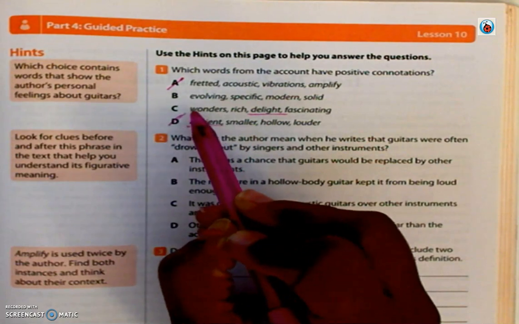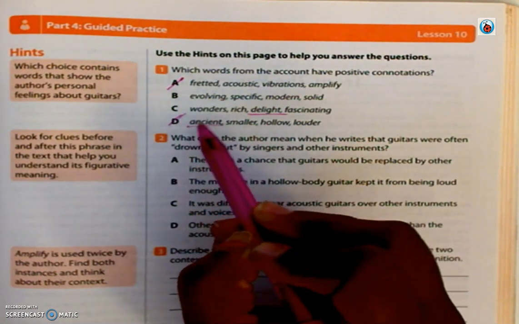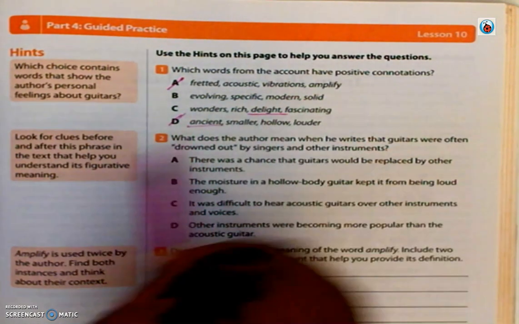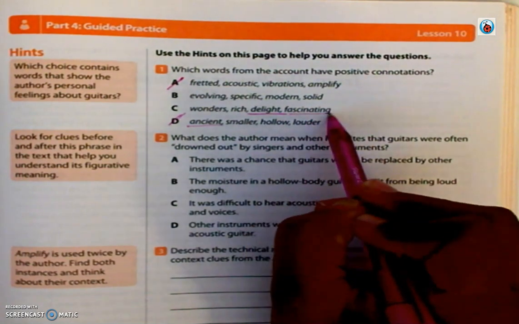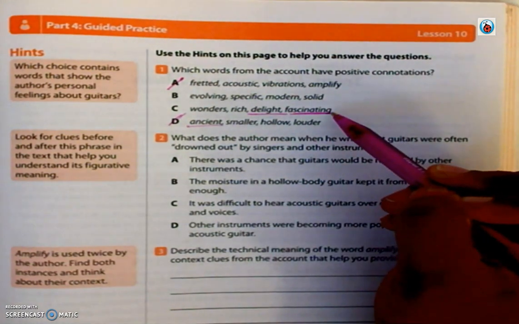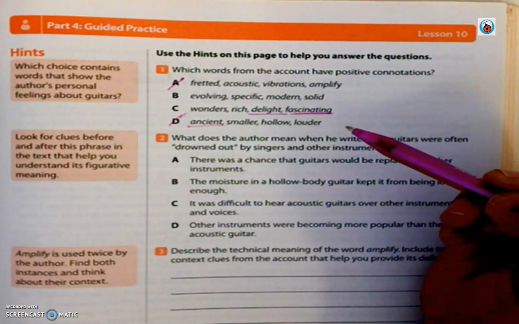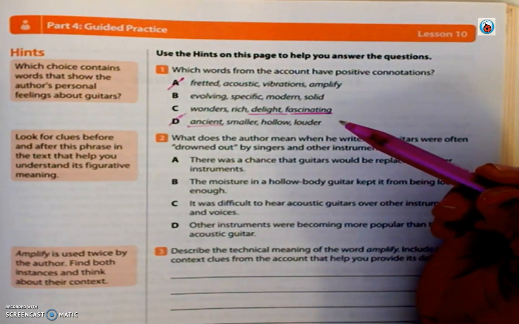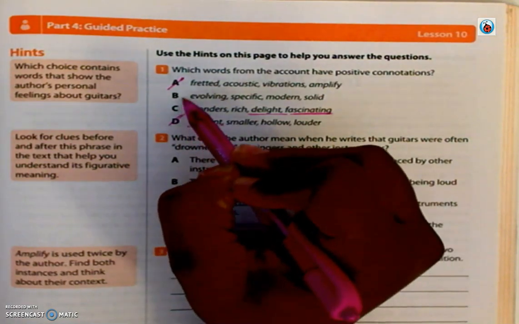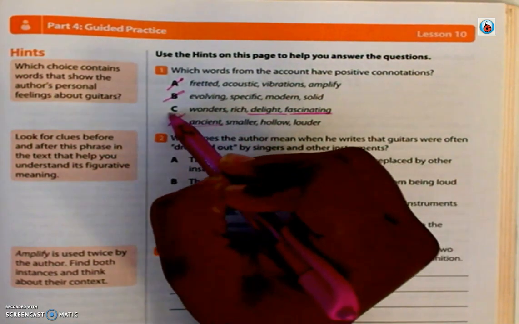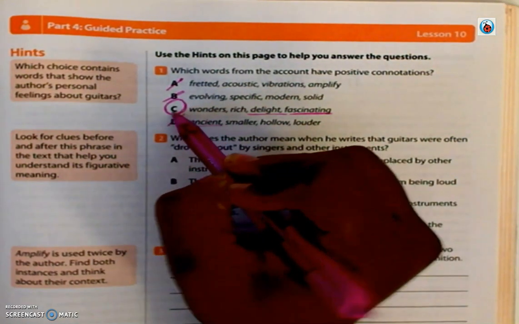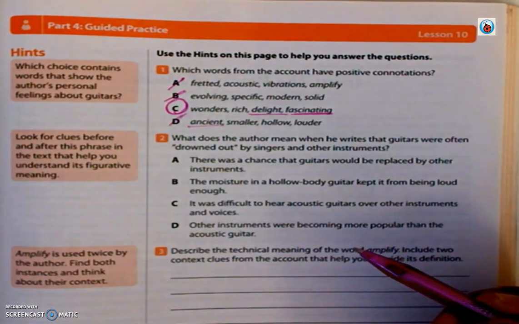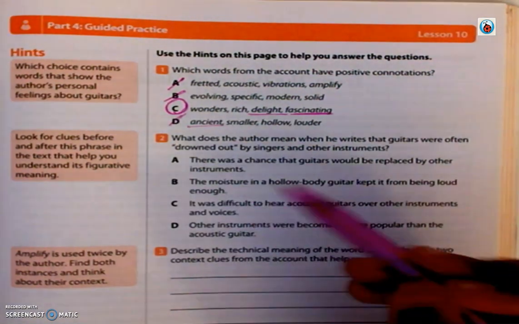And if I'm looking at between B and C, again, going back to delight and fascinating, typically when we're describing something as fascinating, it's something that we are intrigued by, we want to know more about. So I feel like B is not going to work and C will be our strongest option here. Let's go ahead and look at number 2.